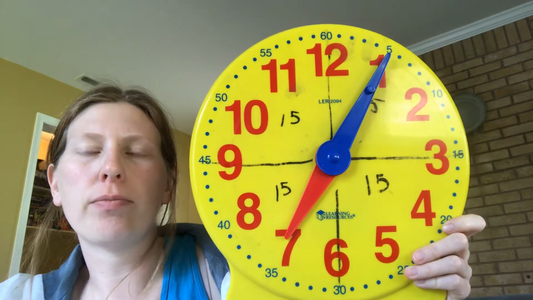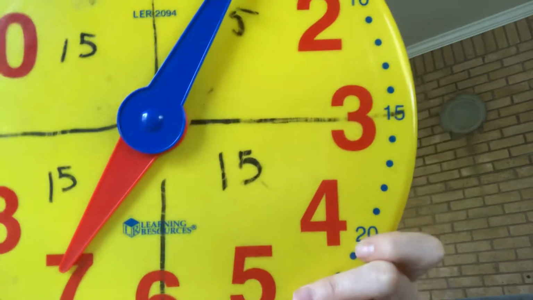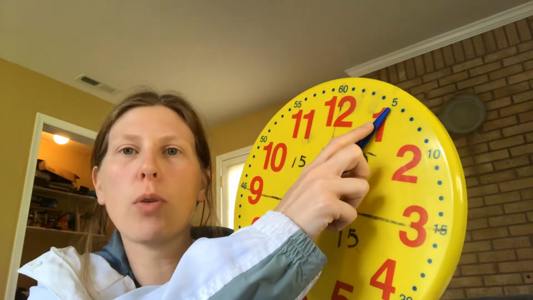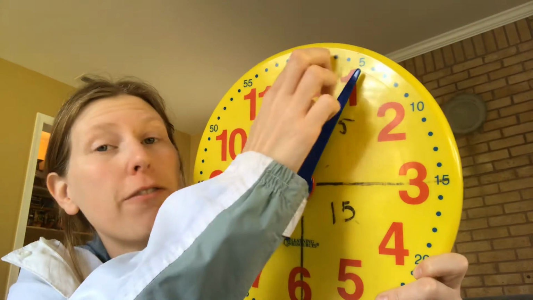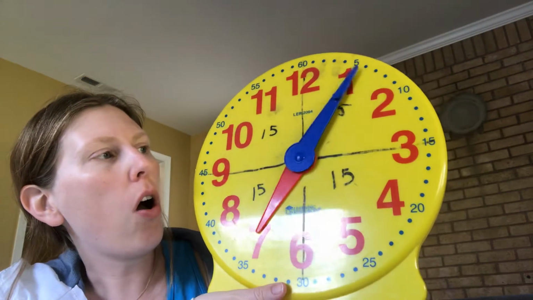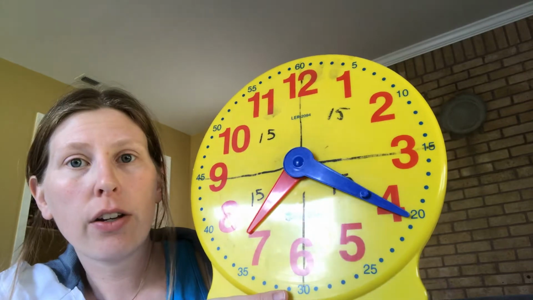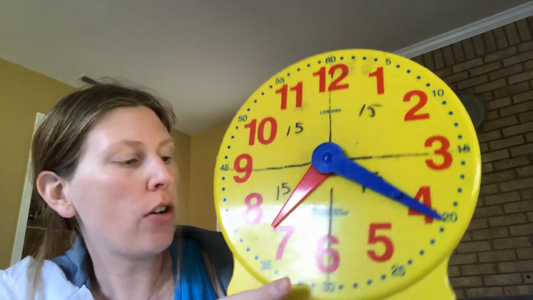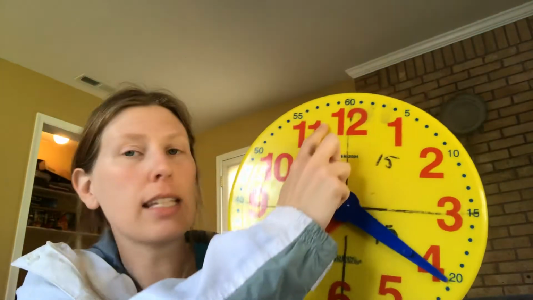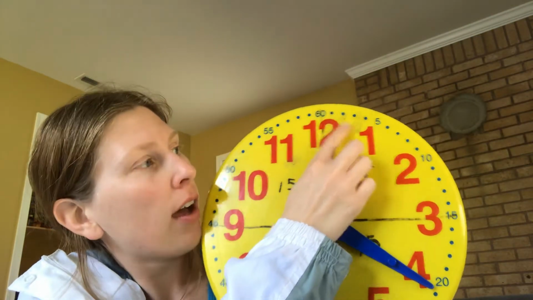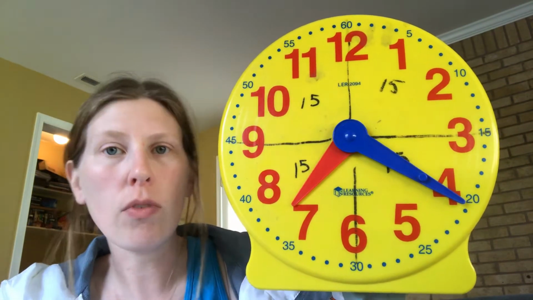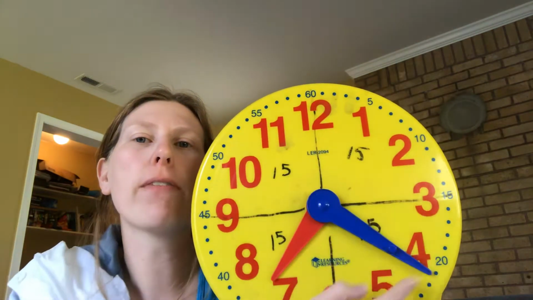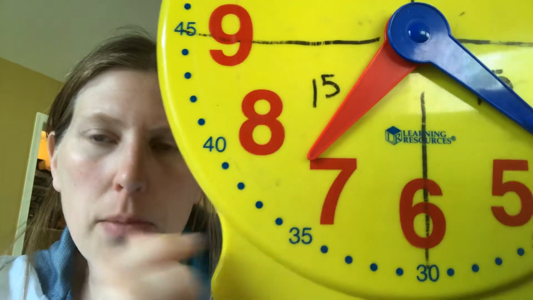Now what time is it now? 7:05. We can also see that this number 1 is a large number, and it also represents 5 minutes. So since we can skip count by 5s, instead of actually counting every single mark, when my minute hand is all the way down here, I could just skip count by 5s. So I know I'm in the 7 o'clock hour still, but I can skip count by 5s. I start at my 12, 5, 10, 15, 20. It's 7:20. Okay, so we can use these large numbers to skip count by 5s, and then also count these little tiny marks to count by 1s.